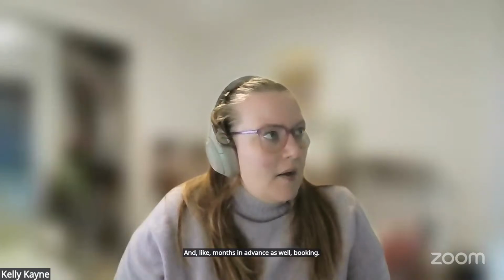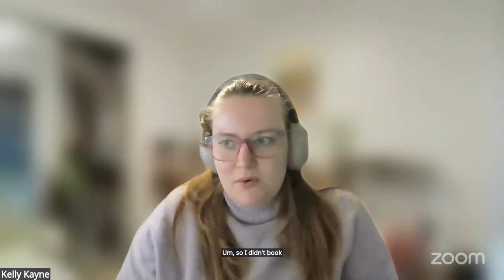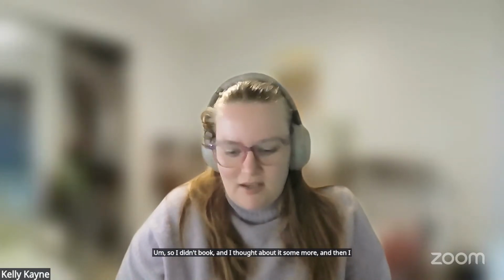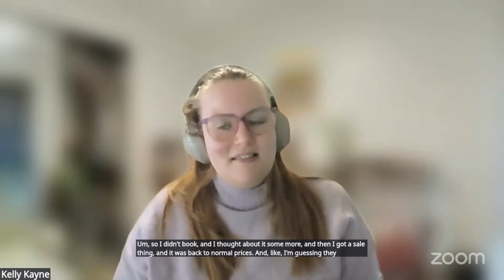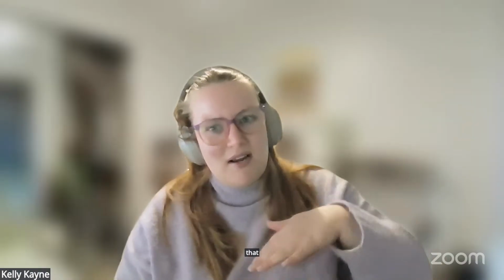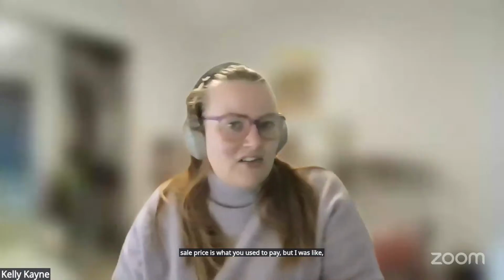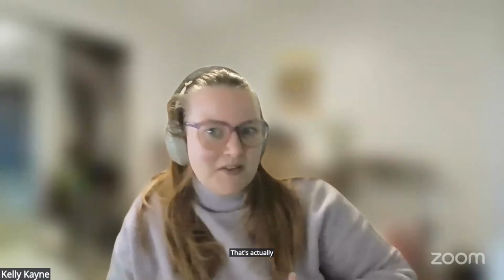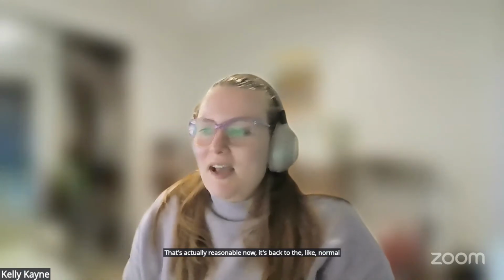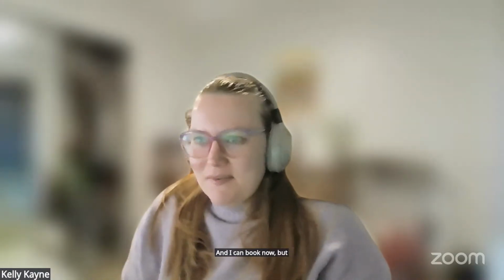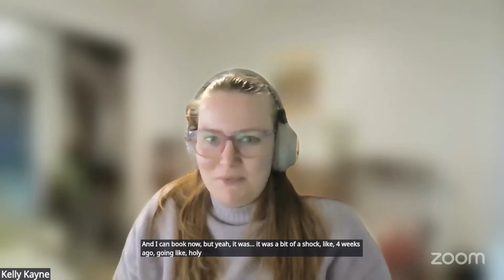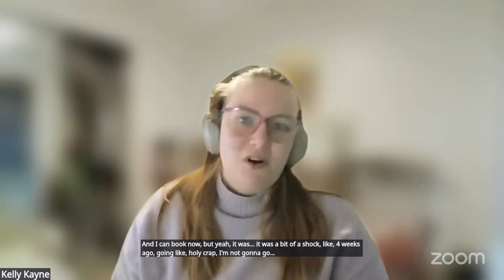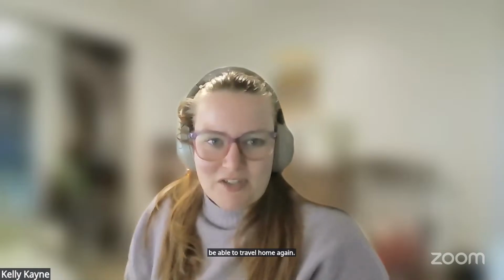So I didn't book, and I thought about it some more, and then I got a sale thing, and it was back to normal prices. I'm guessing they've done that, increased the standard price so the sale price is what you used to pay, but I was like, that's actually reasonable now. It's back to the normal price, and I can book now. But yeah, it was a bit of a shock four weeks ago, going like, holy crap, I'm not going to be able to travel home again for a while until this sorts out.